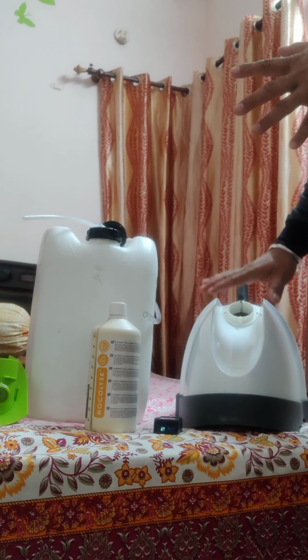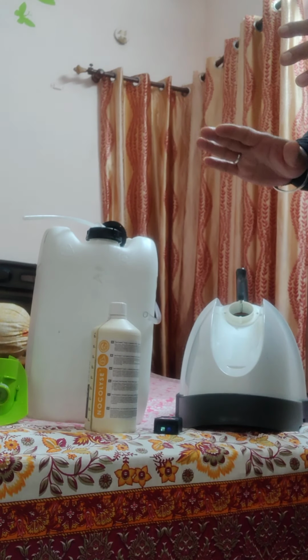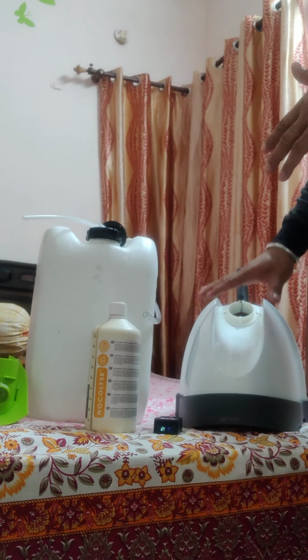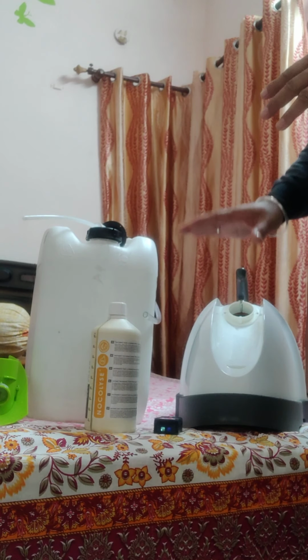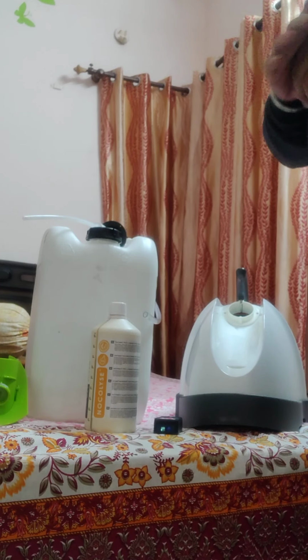So when we spray routinely, we ensure these hidden areas are also exposed to the machine and the solution, and the bacteria, virus, fungus, yeast and all are eradicated.